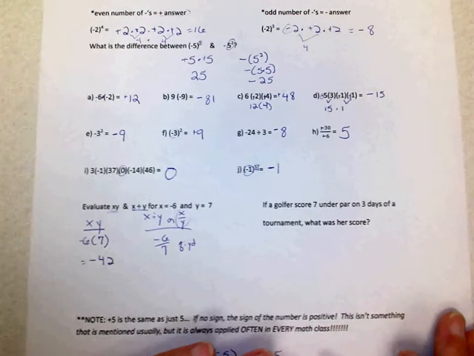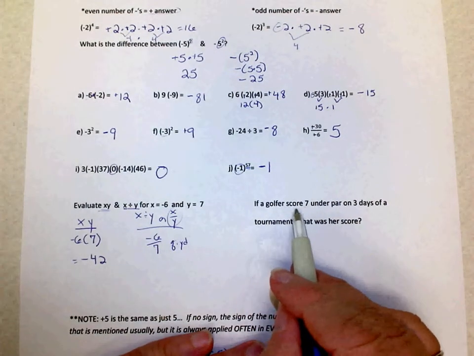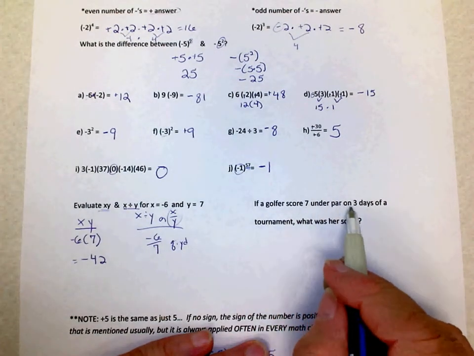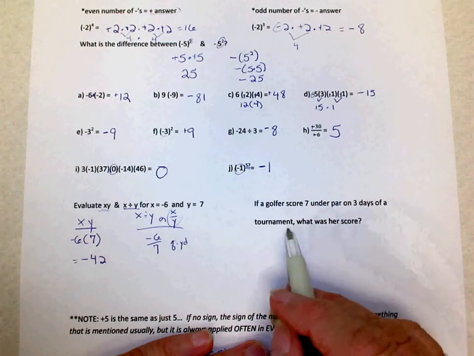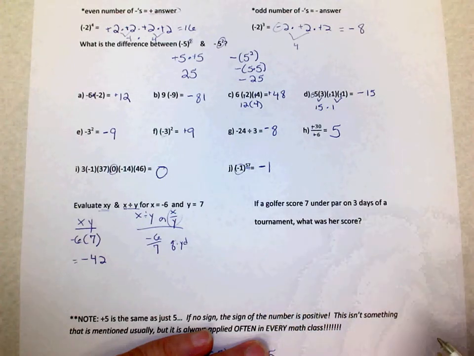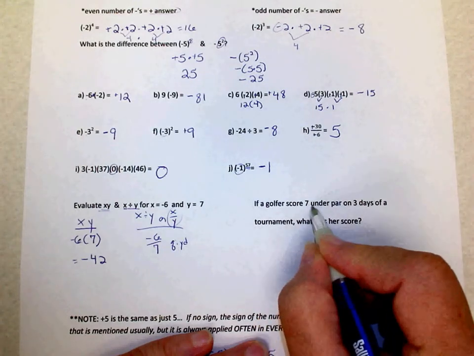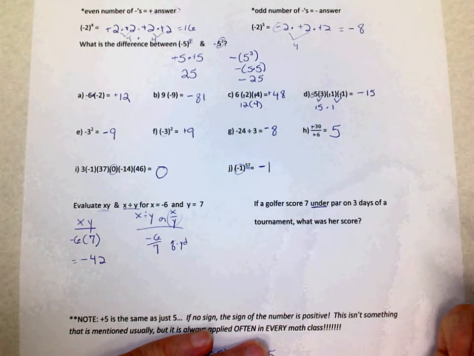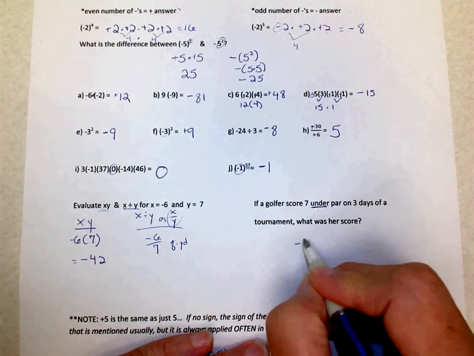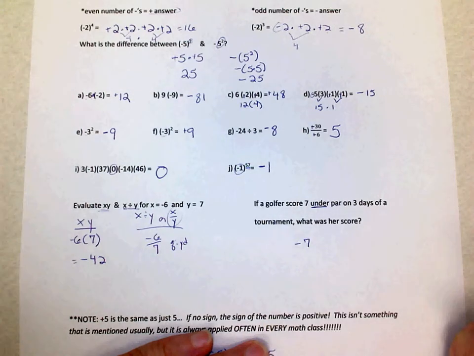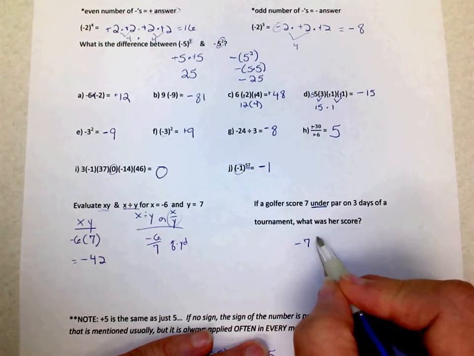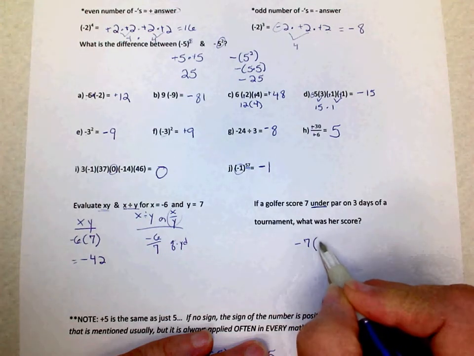If a golfer scores 7 under par on 3 days of a tournament, what was her score? Well, she got 7 under par. That means a negative 7. And in golf, that happens to be a good thing. Then, how many days did she get that same score? 3 days.